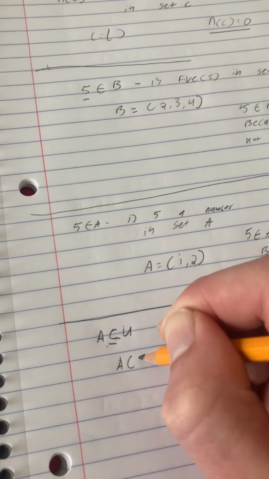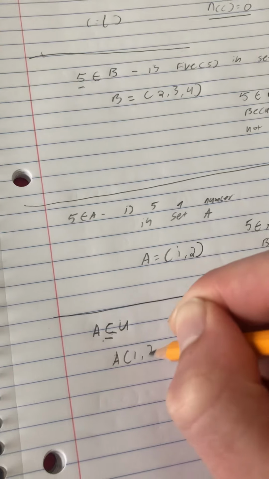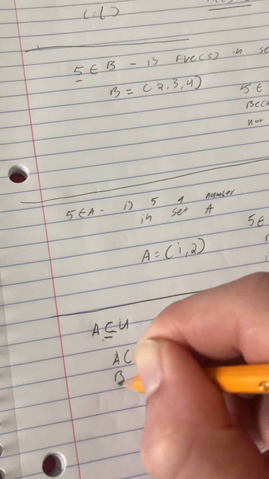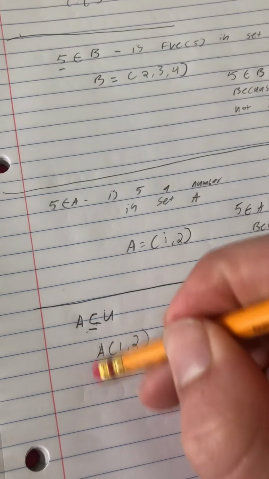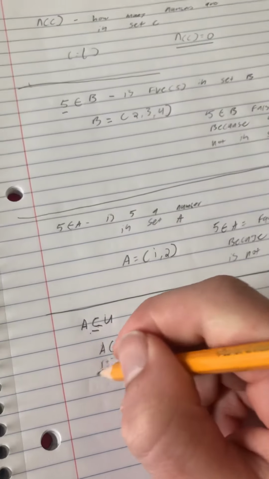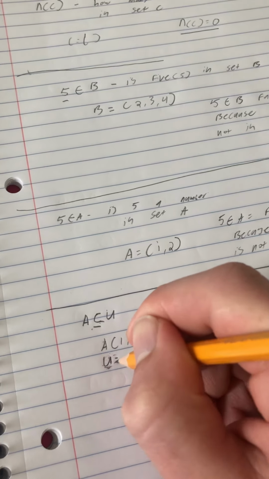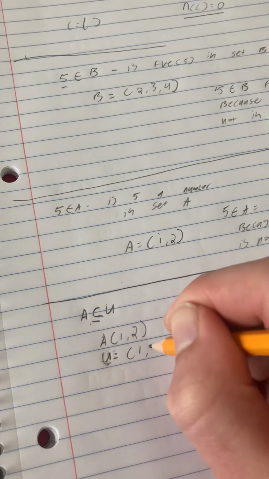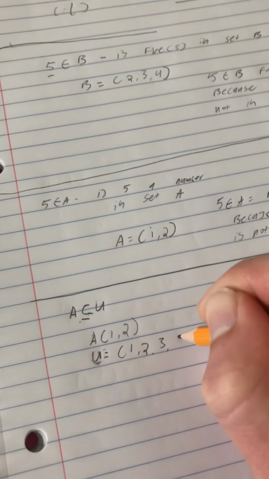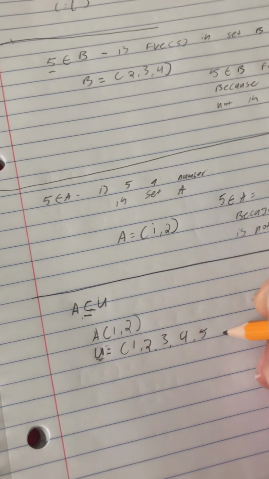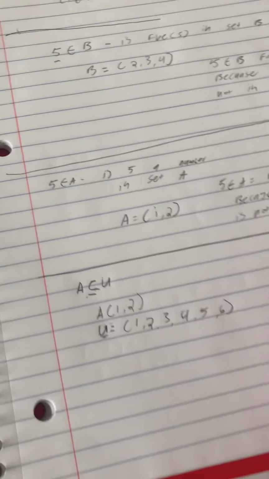So set A is equal to 1, 2, and set U, the universal set, is equal to 1, 2, 3, 4, 5, and 6.